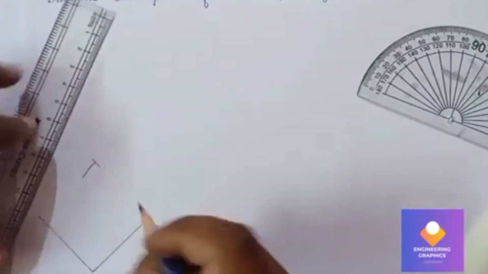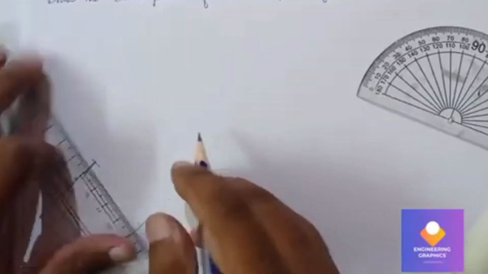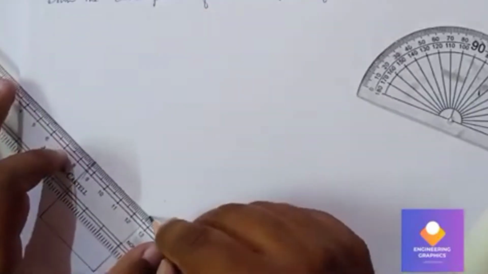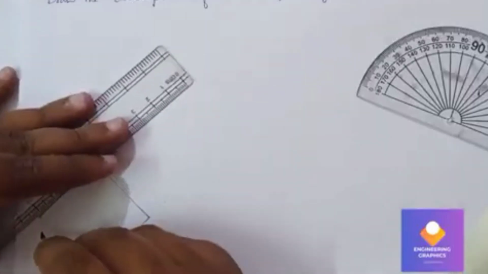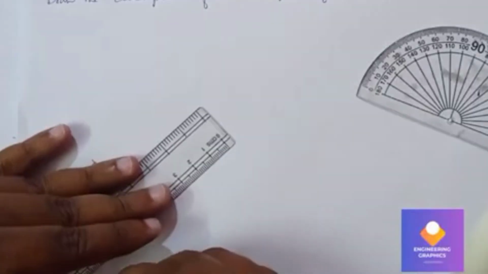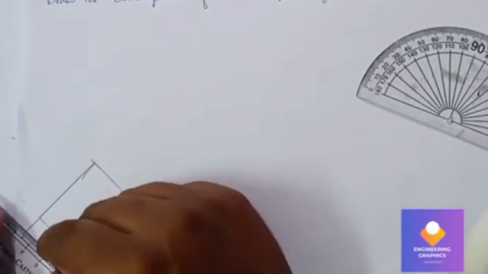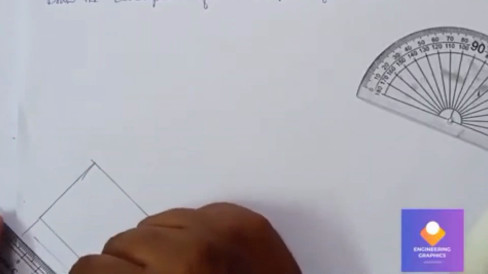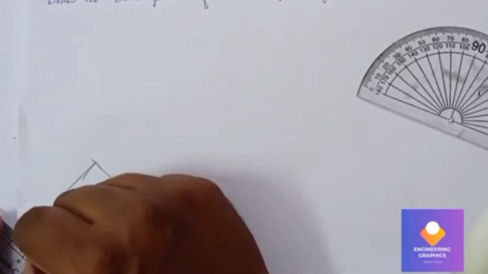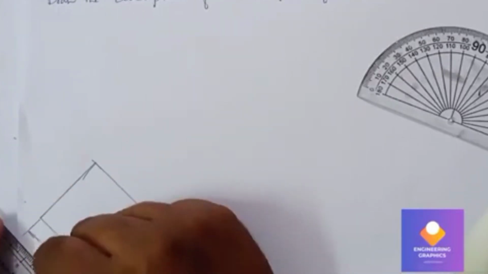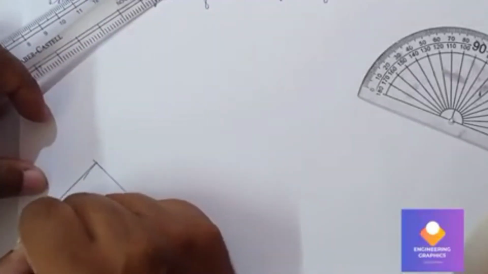So this is the construction of the square with the corner position here. We can show the dimension on one side, a dimension of 40 mm. We can draw the front view of this. We can show the naming because it is a prism.